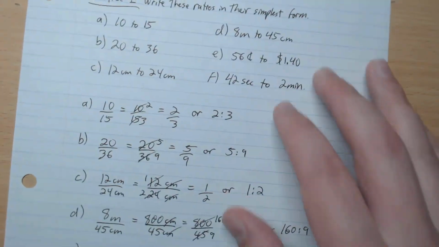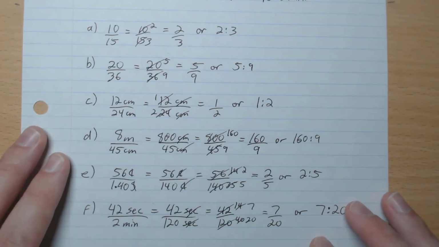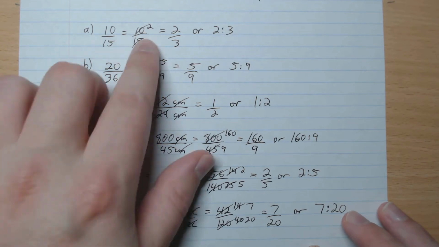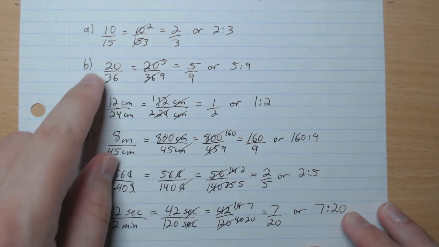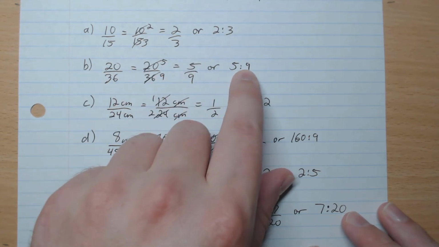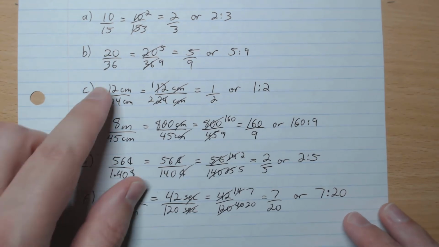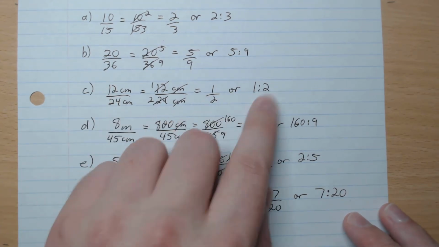Okay, we're back. So here we are, 10 to 15 reduces to 2 to 3. 20 to 36 reduces to 5 to 9. 12 over 24 reduces to 1 to 2.